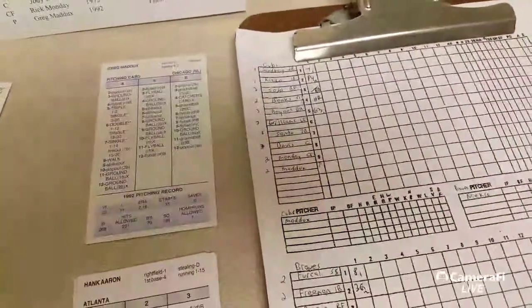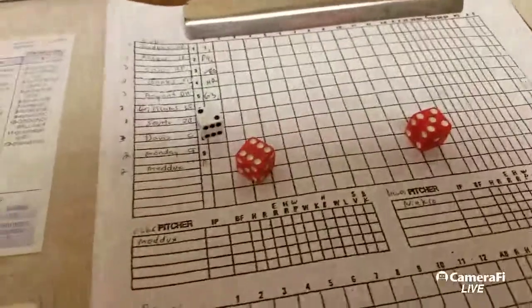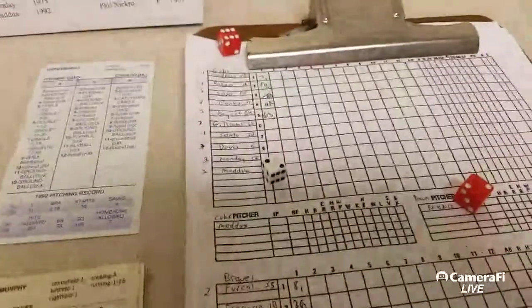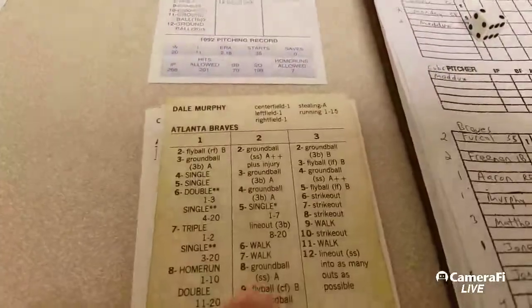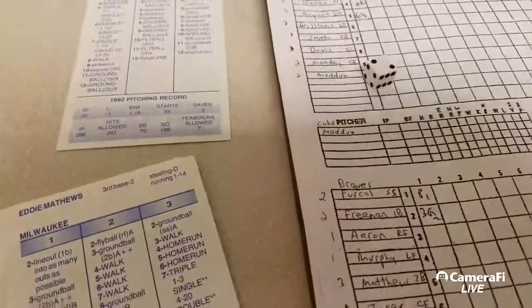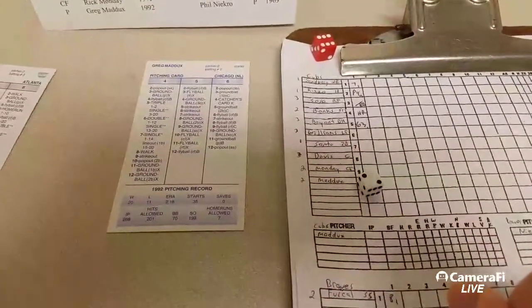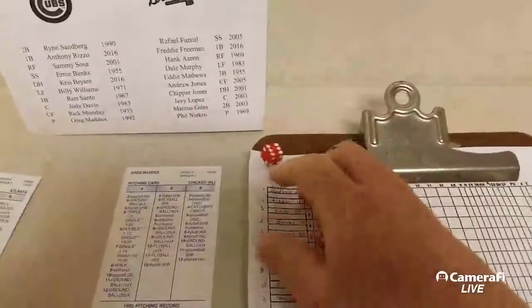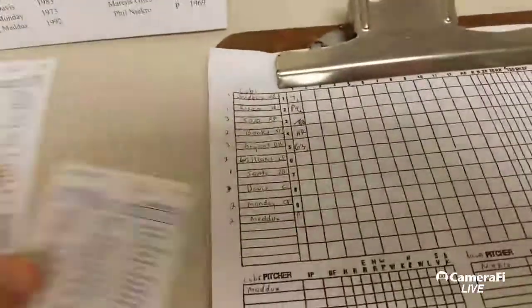Two up, two down, and that brings up Hank Aaron, Hammerin' Hank. That is a 2-11 for Hank, and that's going to be a base hit. That's a two-out single for Hank Aaron. Brings up Dale Murphy, his 1983 season. It is a 2-8. 2-8 is a ground ball to short, and that's going to end the inning. So the Braves get a hit but have nothing else to show for it. And we go to the second, still 2-0 in favor of the Cubbies.